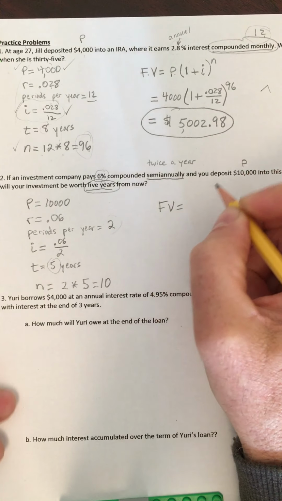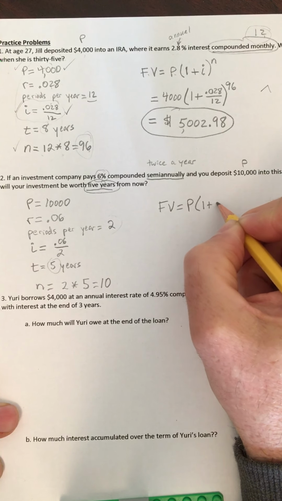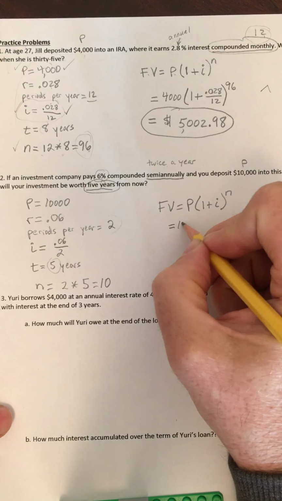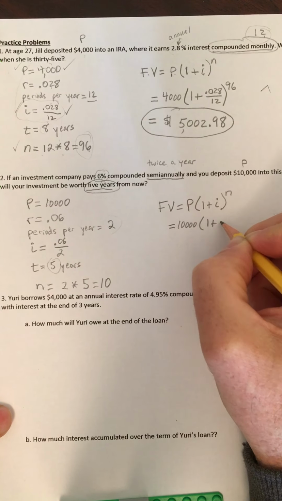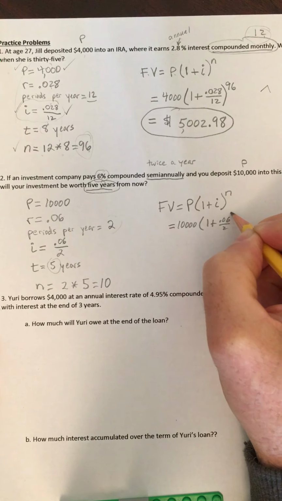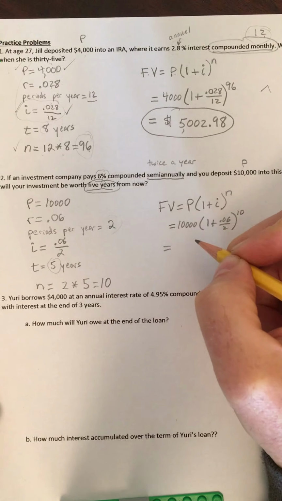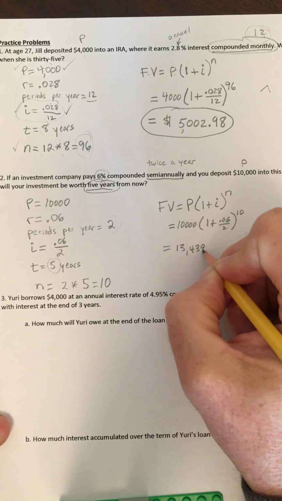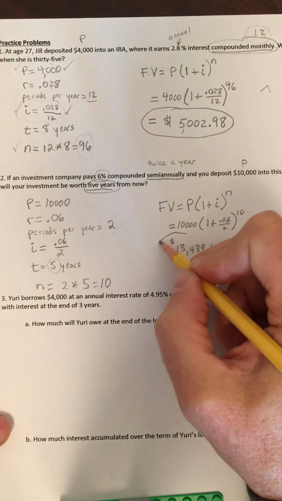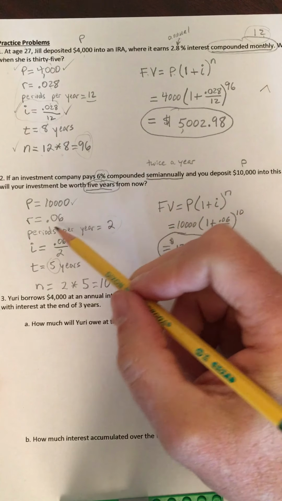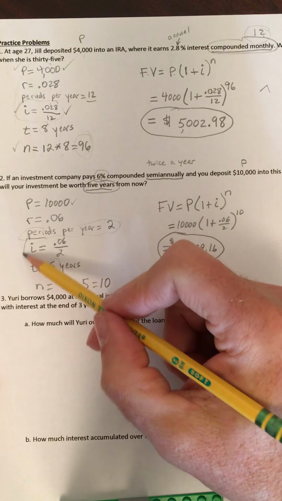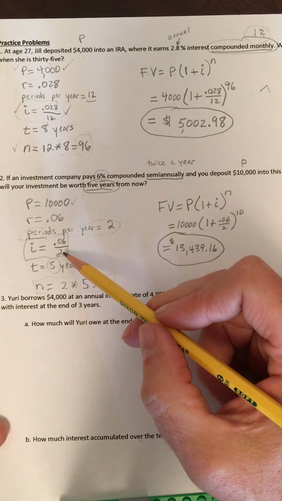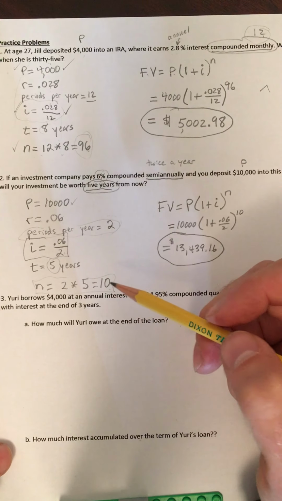So future value, here we go, equals the principal times 1 plus the periodic interest rate to the power of N, how many payments they give me. All right, 10,000, 1 plus 0.06 over 2 to the power of 10. And then again, just grab your calculator, plug all that in at once, 13,439.16. All right, the key is obviously knowing the principal, figuring out periods per year, making sure you get the periodic rate and the N correct. Okay, how much interest do they give me each time they give it to me, and how many times total do they give me interest?